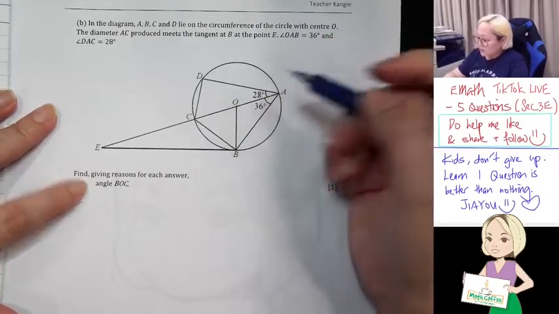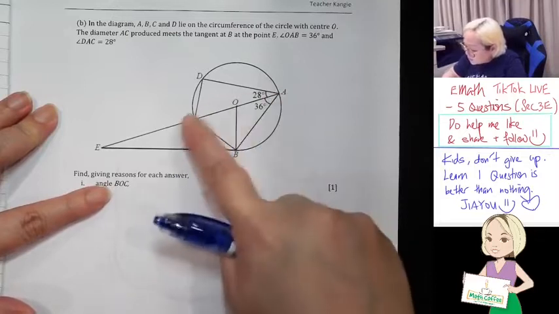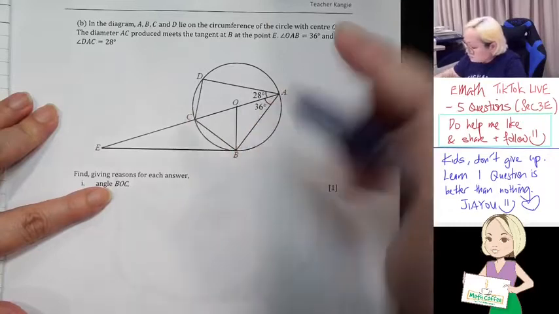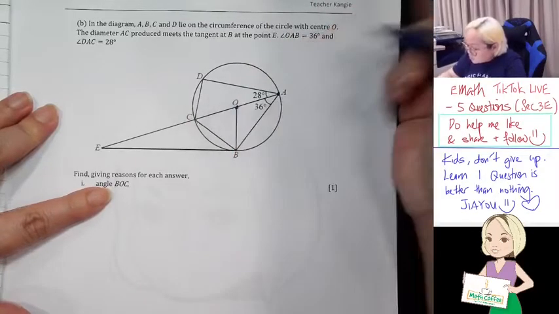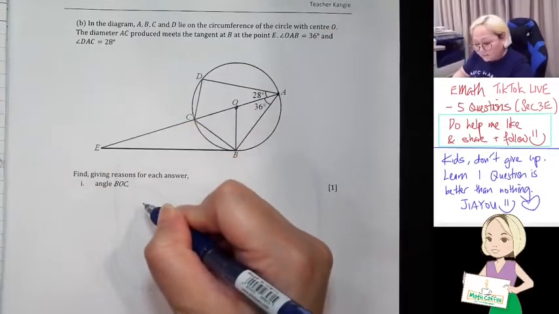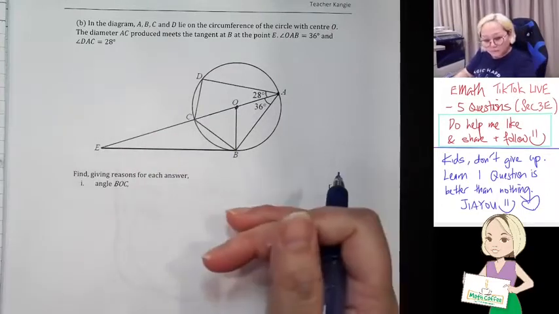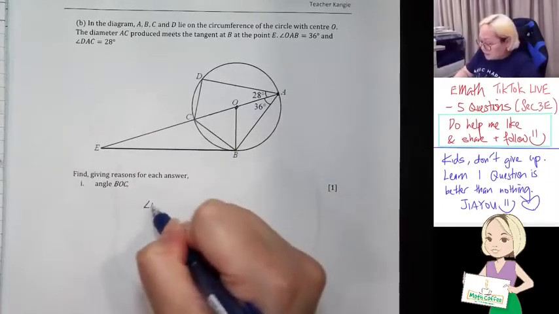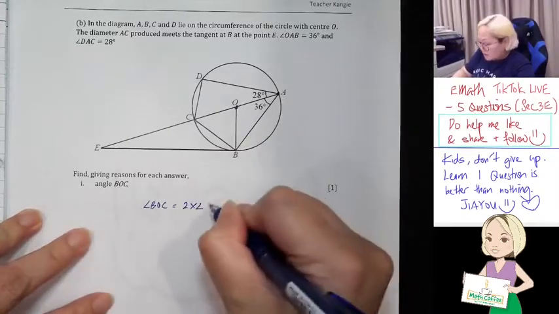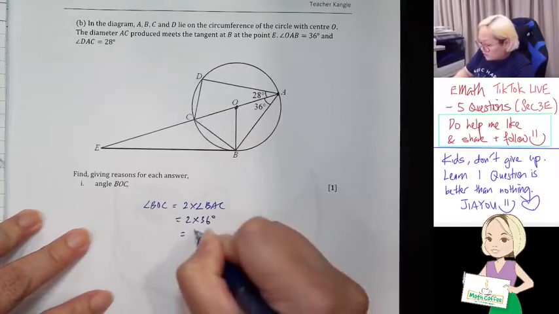They ask for BOC. Do you see BAC? Angle at the center is double the angle at the circumference. The trick is they have the same base BC. So this is how you write: angle BOC equals 2 times angle BAC, which is 2 times 36, which is 72.